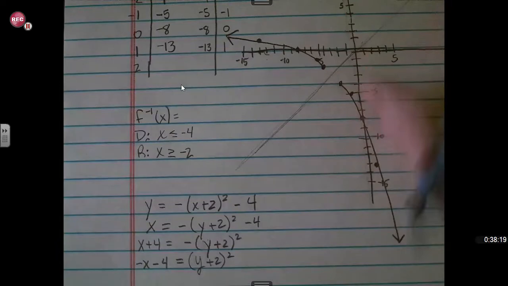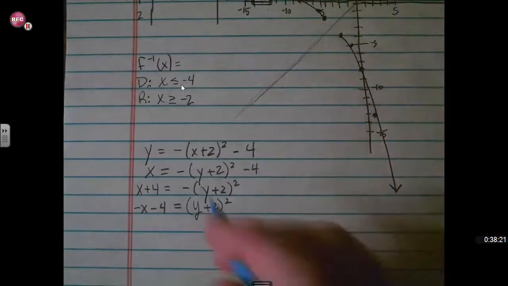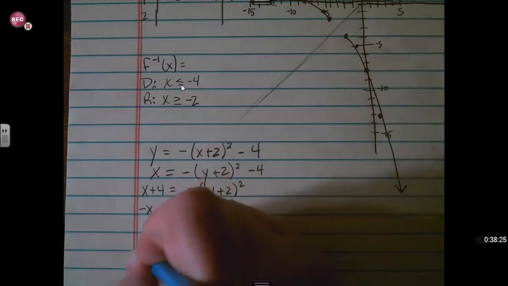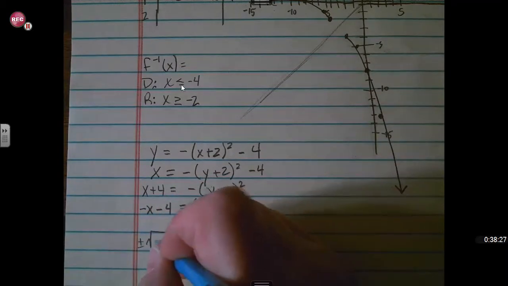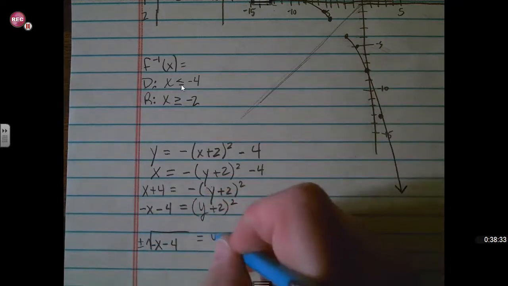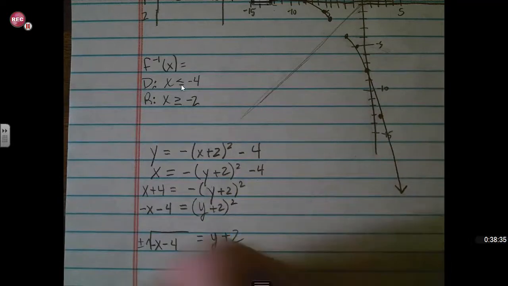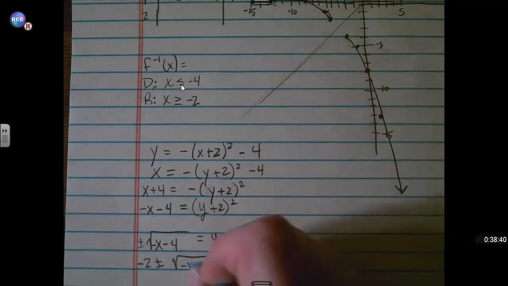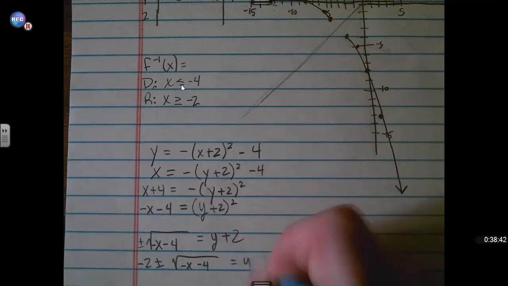Take the square root of both sides. So plus or minus the square root of minus x minus 4 equals y plus 2, and then subtract 2. -2 plus or minus the square root of minus x minus 4 equals y.